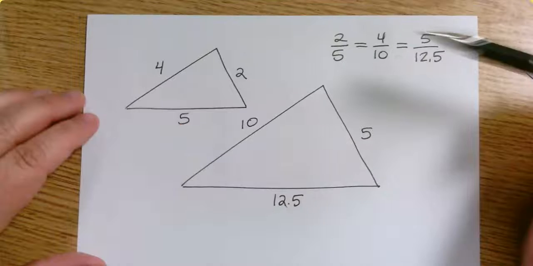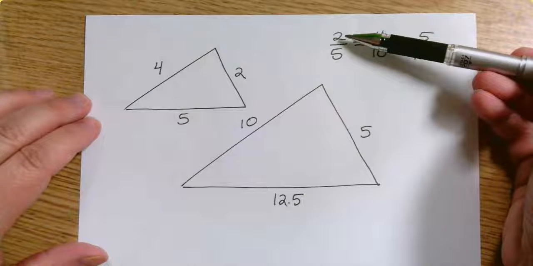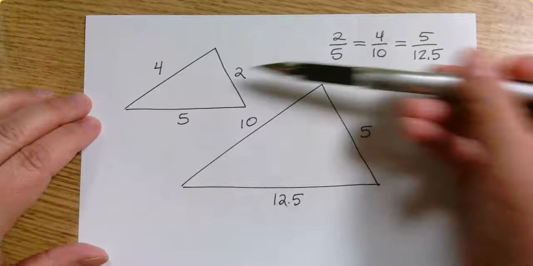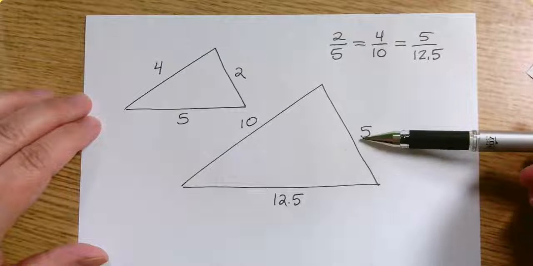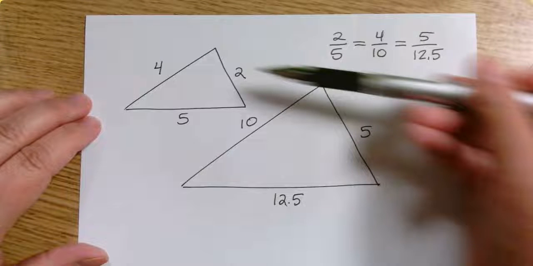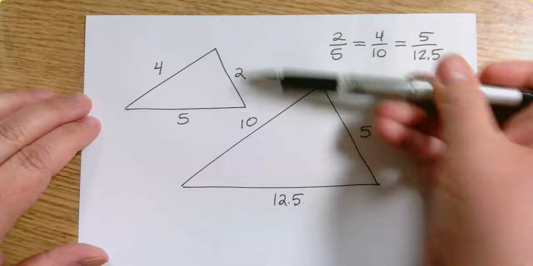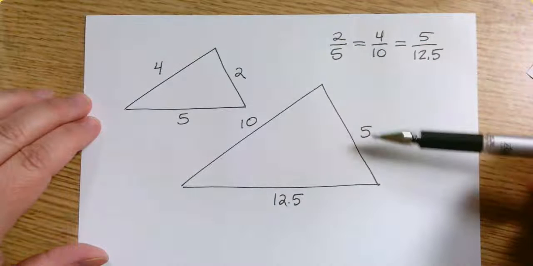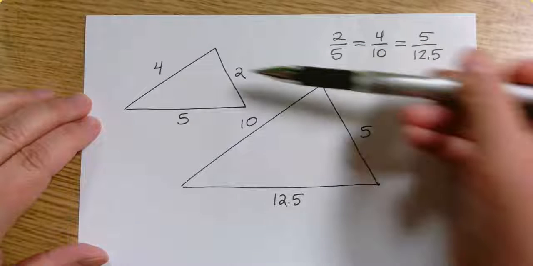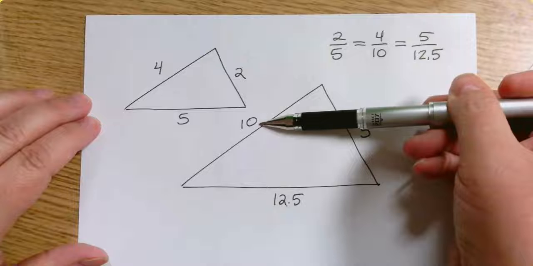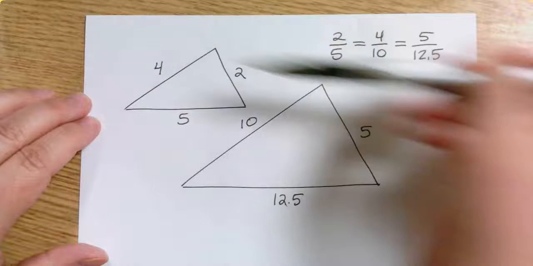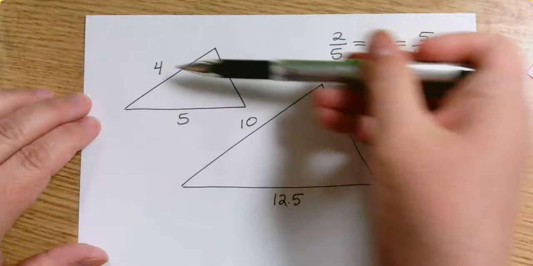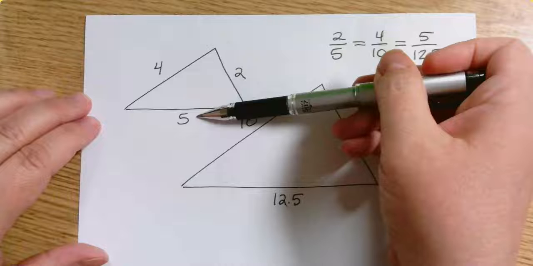How did I know to write the 2 on top? I didn't. That's a choice. I could have said 5/2, as long as I'm consistent. So if I put 5/2, then I would compare that to 10/4. In other words, if I start with the big triangle for the 5/2, I better start with the big triangle for the 10 as well. So 5/2 equals 10/4 equals 12.5/5.